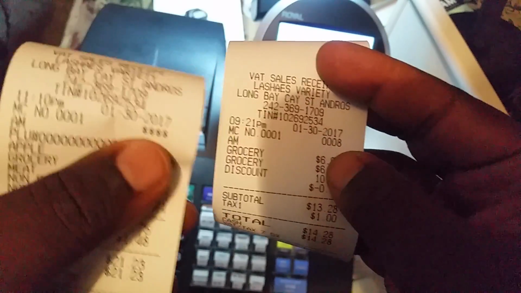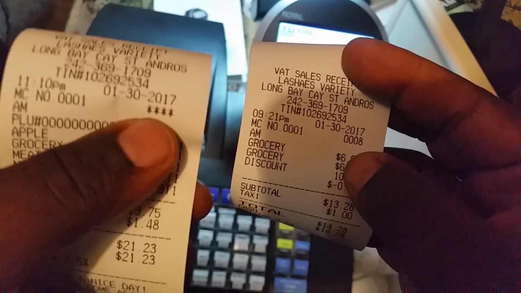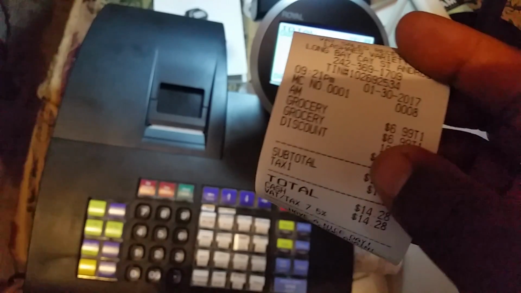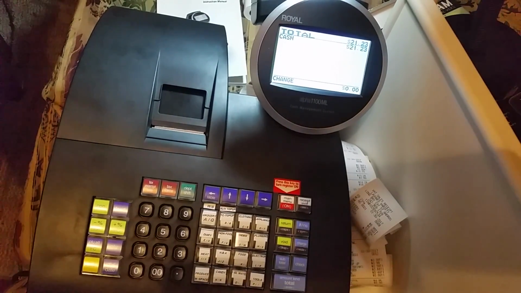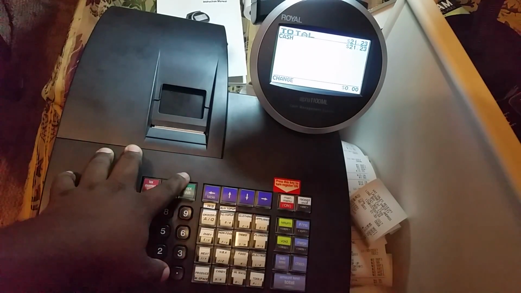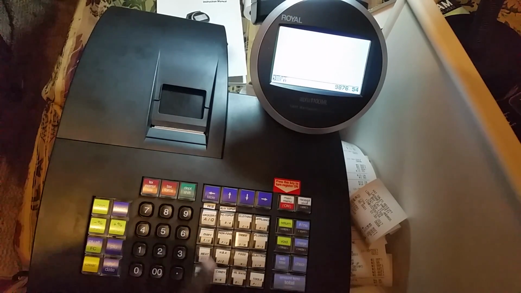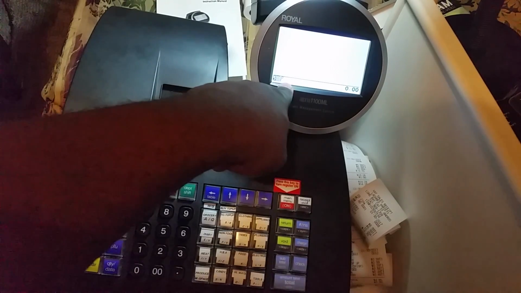Now, this is training mode. So in training mode, you don't get an invoice number or a receipt number. In regular mode, you get a receipt number. So you need to be cautious, I guess, if you're training or demonstrating, that you're out of training mode. To get out of training mode, you just enter the training mode code, hit subtotal, and it takes you out of training mode. You can see the training mode icon is cleared.